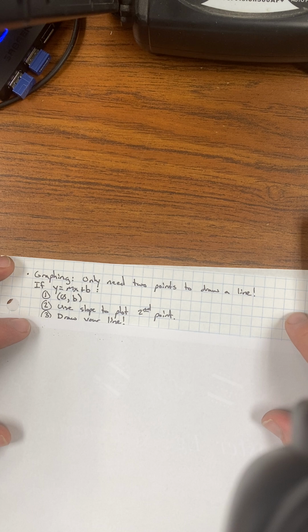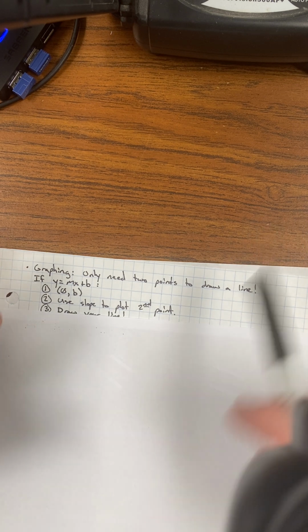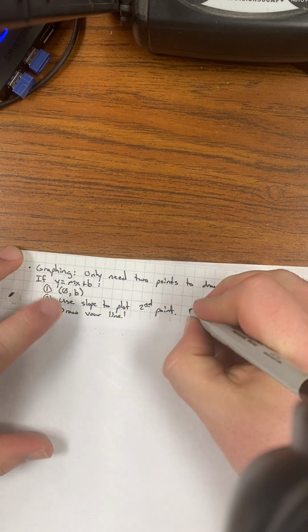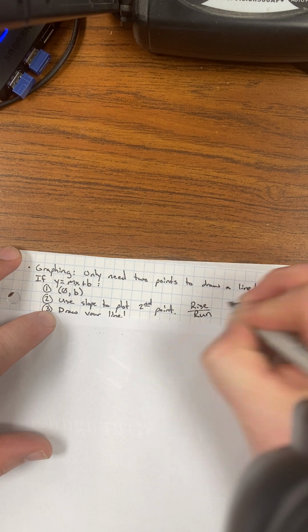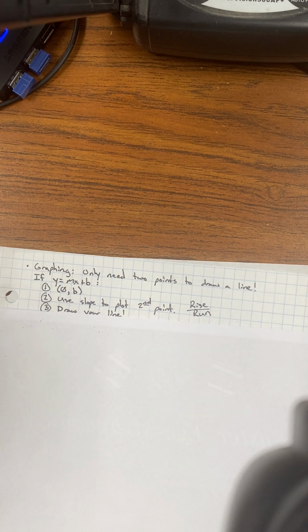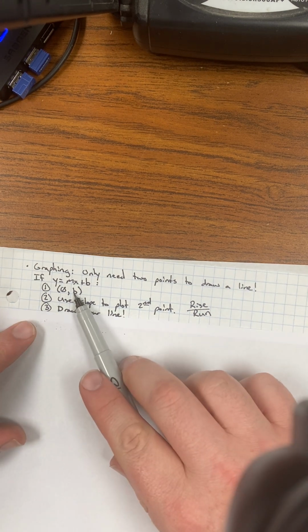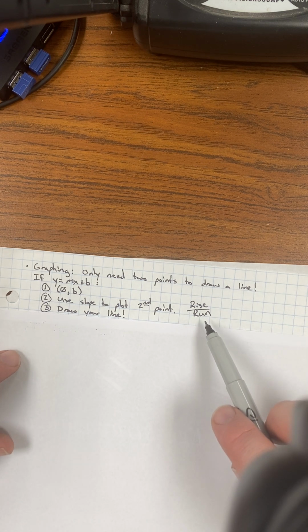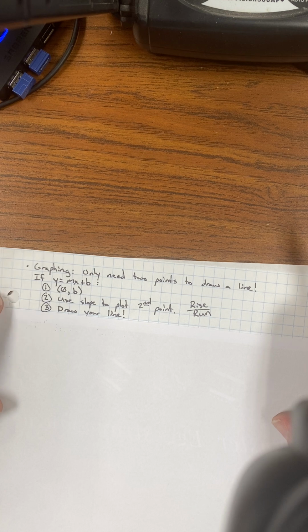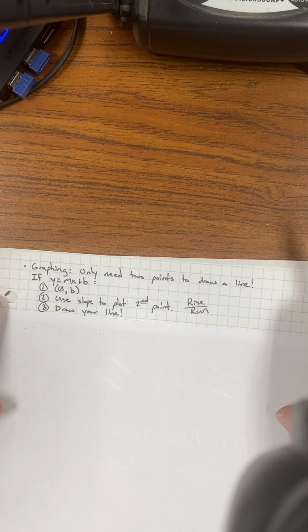The way that we're going to use slope to plot the second point is we're going to use rise over run. In fact, I'm going to go ahead and add that to the notes here. So I'm asking the question, from the y-intercept, I need to go up or down, and then I need to go to the right or left to find that second point. And once I've got those plotted, I draw my line.